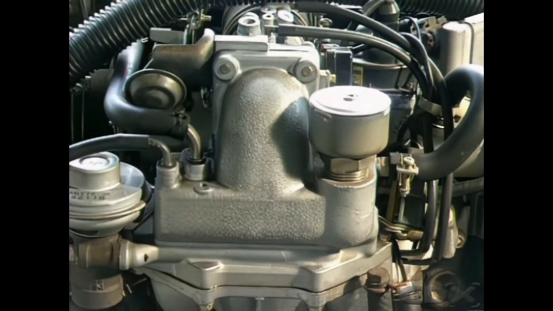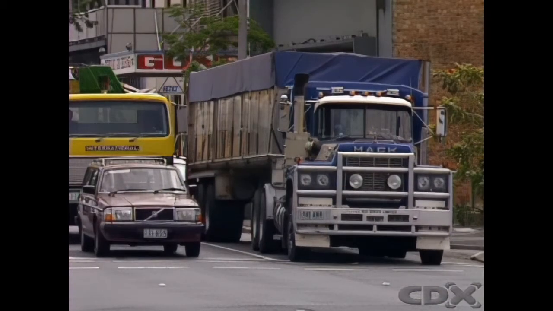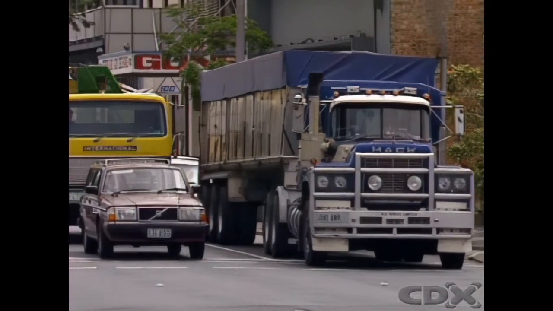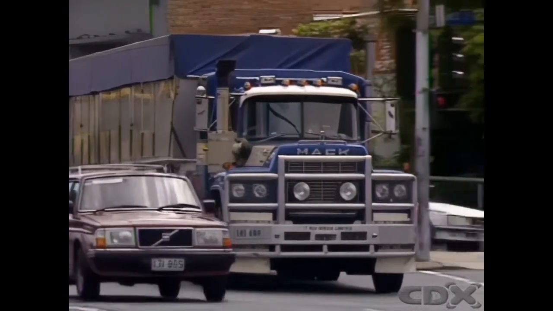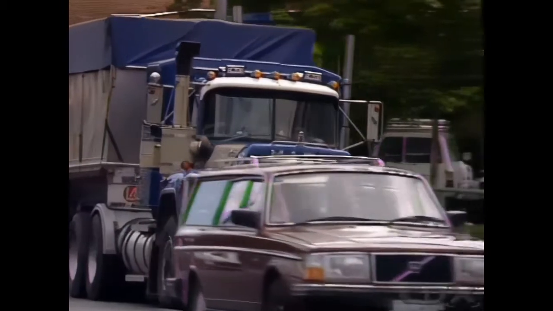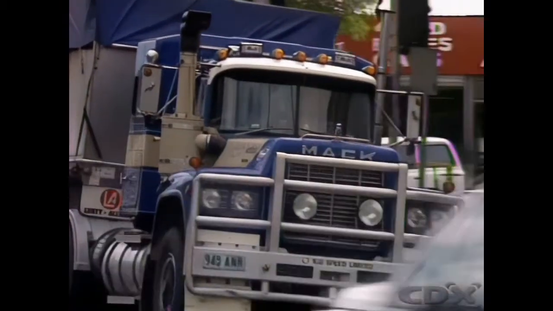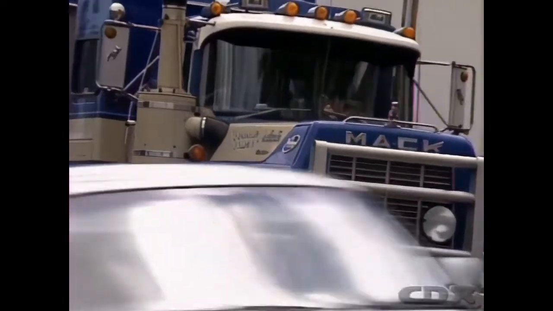Since the turbocharger uses the energy of the exhaust gases, there is a short delay between when the driver opens the throttle and when maximum power is available. This is turbo lag, and on larger engines it's quite noticeable.